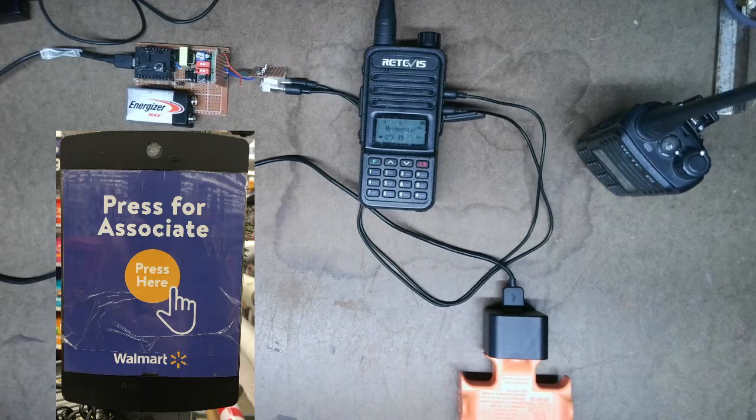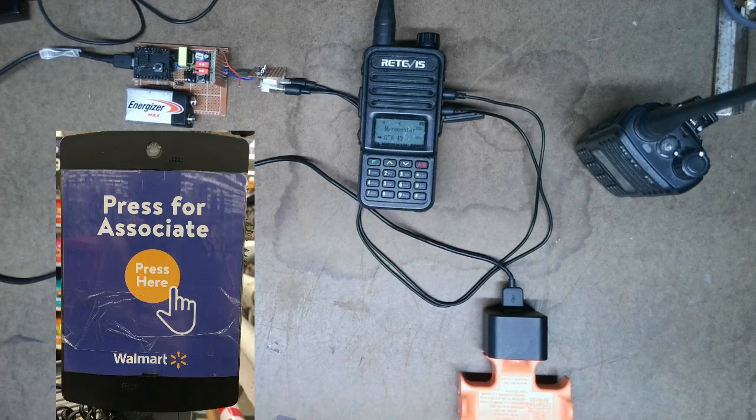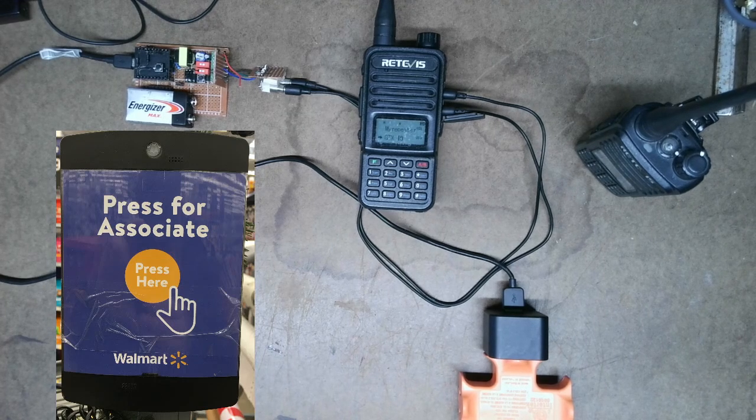Well, there. Now, obviously Walmart already has a system like this. I have no idea what they paid for it, but when they press that button, it goes over to two-way radios that a customer needs assistance. So I can make my board do that. And I can make it work with probably any existing two-way radio, with a repeater or without a repeater.